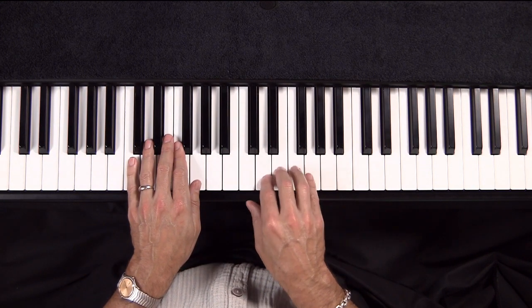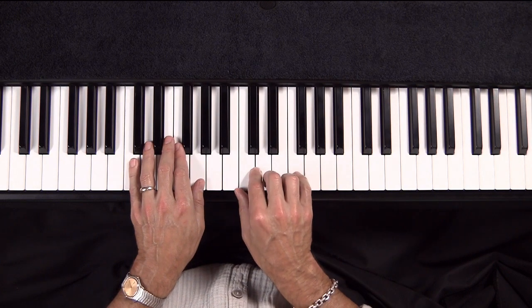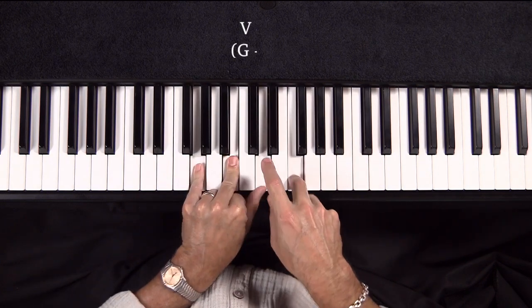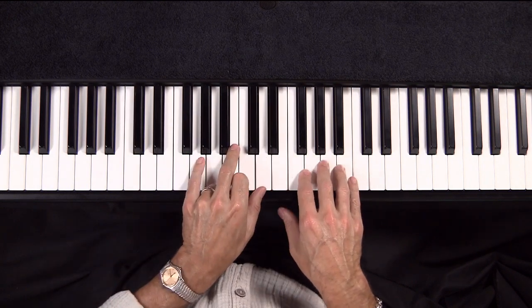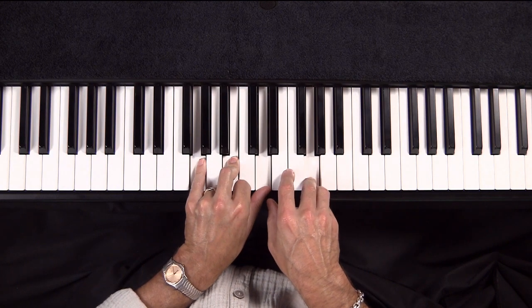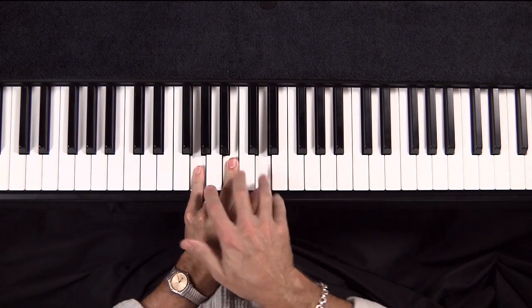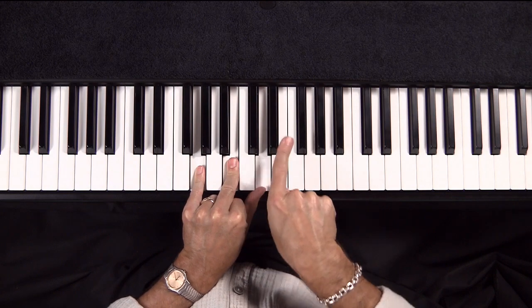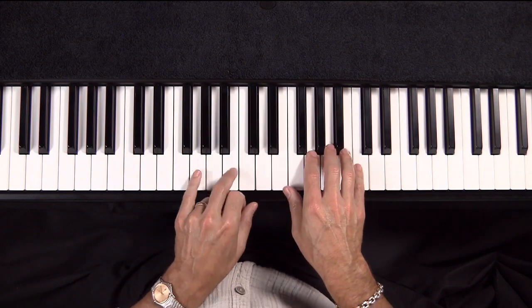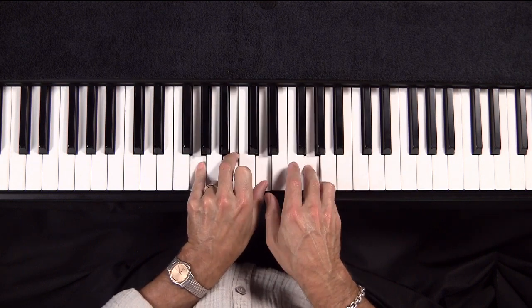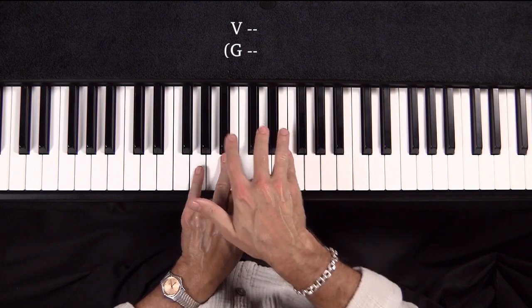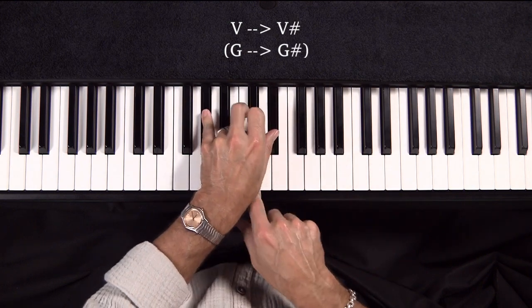Instead of the last two chords being a 5 to 1, a G to C in this case, I do like this. 5, 5, and then instead of going to the 1, here's the important part. Instead of going down to the 1, I'm going to go up a half step. Right? So we go. And then the chord you're going to play is whatever a half step higher than that 5 is.